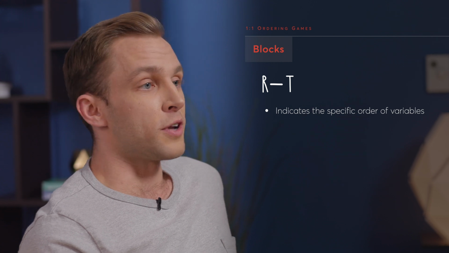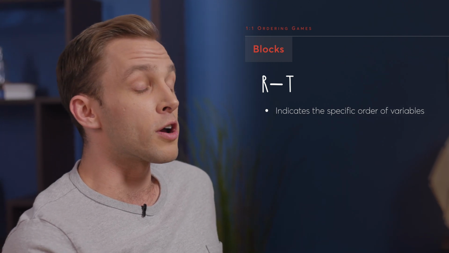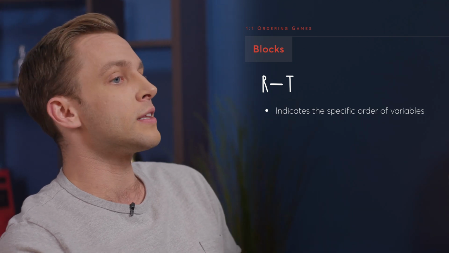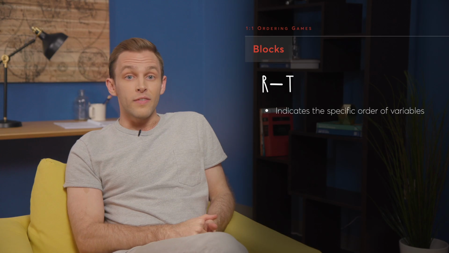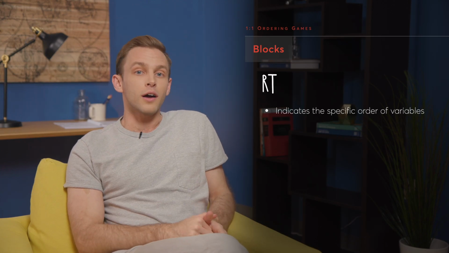What we're going to talk about now are the other kinds of rules you'll likely see in one-to-one ordering games. Specifically, these are blocks, divisions, options, and arches. So blocks. We discussed how to show that one variable follows another variable at some point with dashes, but we're sometimes told that one variable immediately follows or immediately precedes another variable. In that case, we want to throw them together in a block represented by, well, a block.